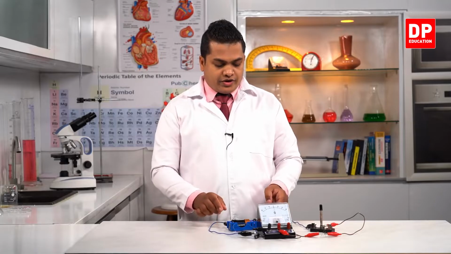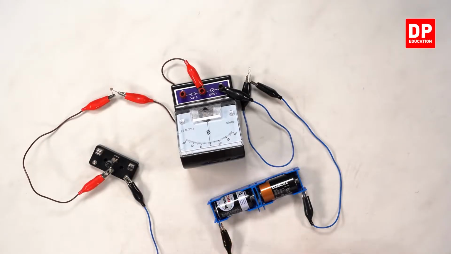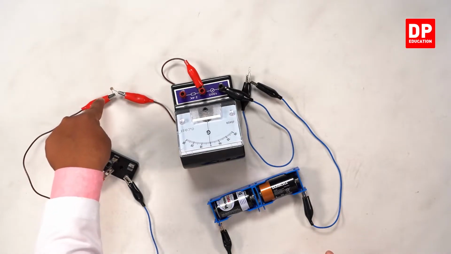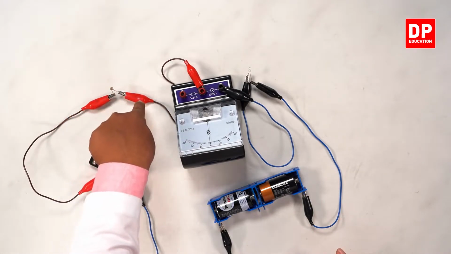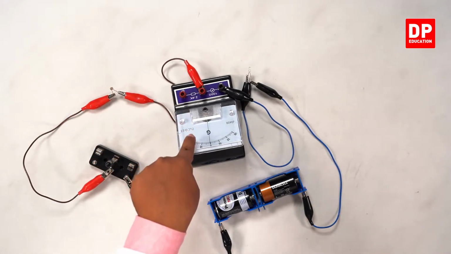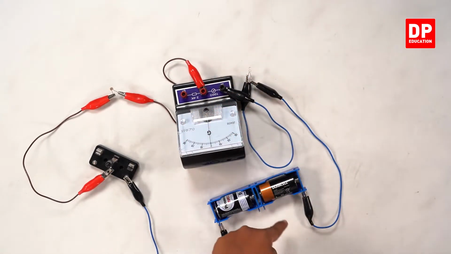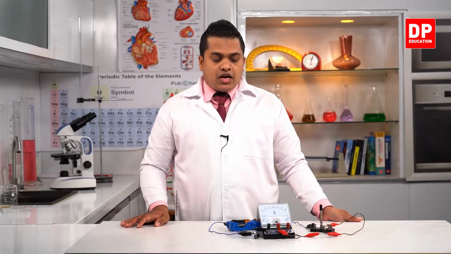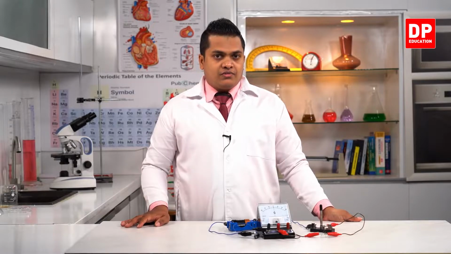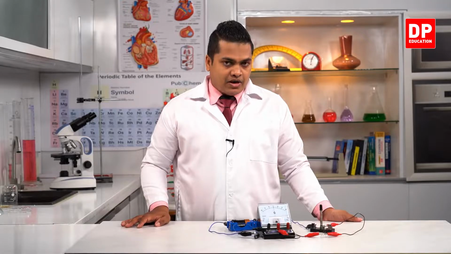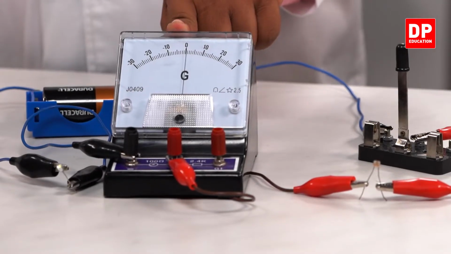Let's see how it is going to work. The positive terminal comes from here, goes to the switch, goes to the other terminal of the switch, comes towards the LDR, then to the galvanometer, then through the bulb towards the negative terminal. So this is the flow of electrical charges. Now let's turn on the switch and we'll observe what's going to happen with the brightness of the LED and with the reading of the galvanometer.